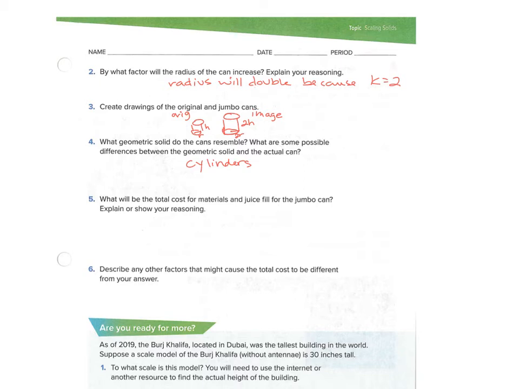So 5, it says, what will be the total cost for materials? That's my surface area. This is my area. And the juice. Now we haven't calculated anything with juice yet. So this is like my volume. This is what's going to fill it up. So let's think about my materials. Well, I know my materials from the previous page. It said my materials at most can be 16 cents. So that's from the problem on the previous page. I need to add to that my volume. So my volume cost, that's the volume to fill the juice.